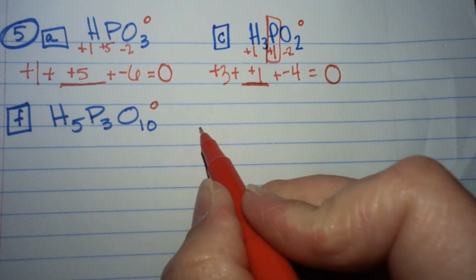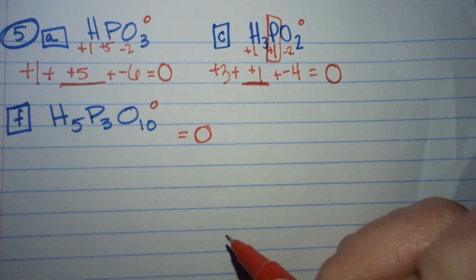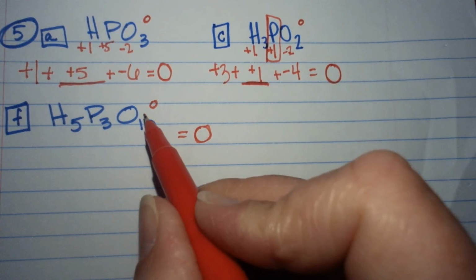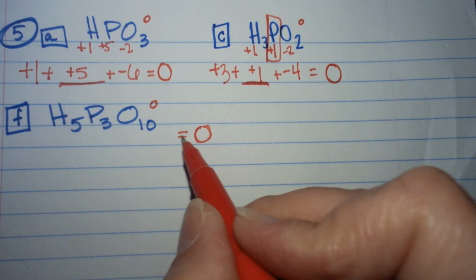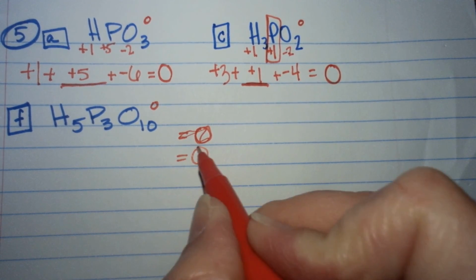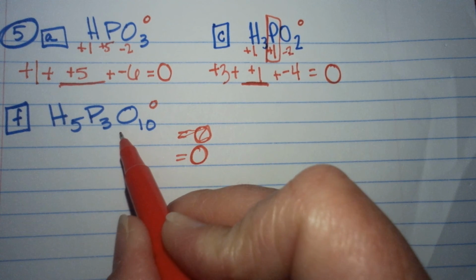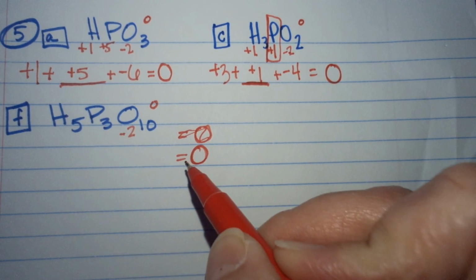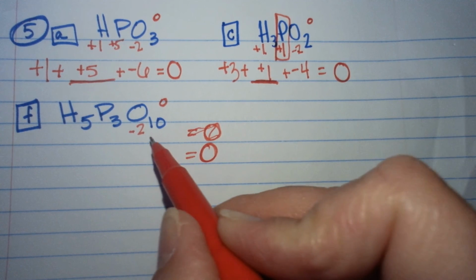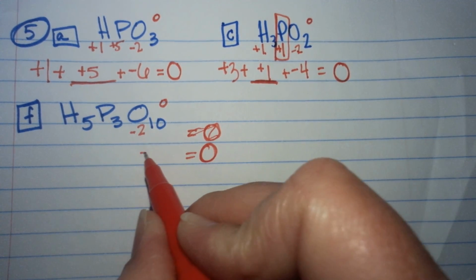So we can set this all equal to 0. Oops, I probably wanted to come down here. So we'll move our line down a little bit. So we know that there's still no fluorine, so oxygen is going to be -2. -2 times 10 is -20.